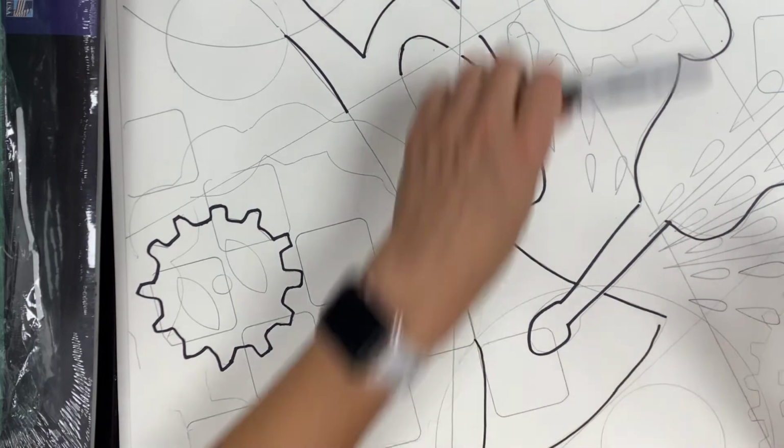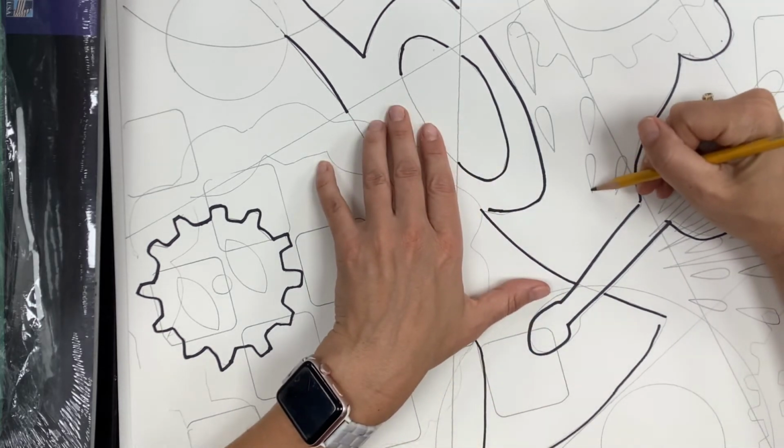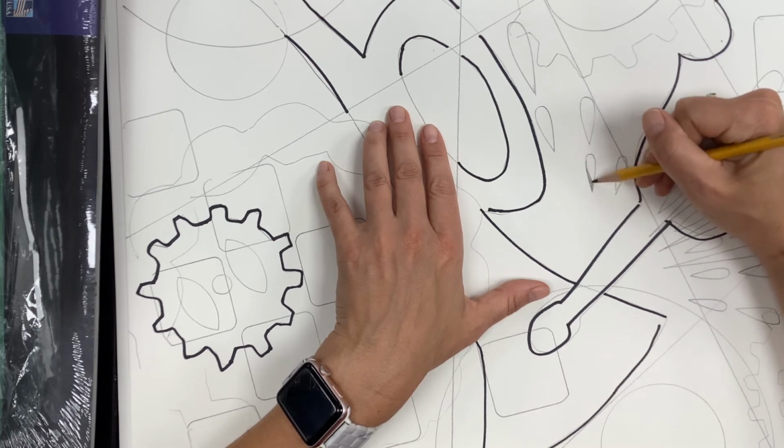So I want you to only use your pencil on these smaller areas, because we're gonna paint on these also, and it'll be easier and more fun to paint those areas. So these teardrops, I'm gonna make them dark to light.